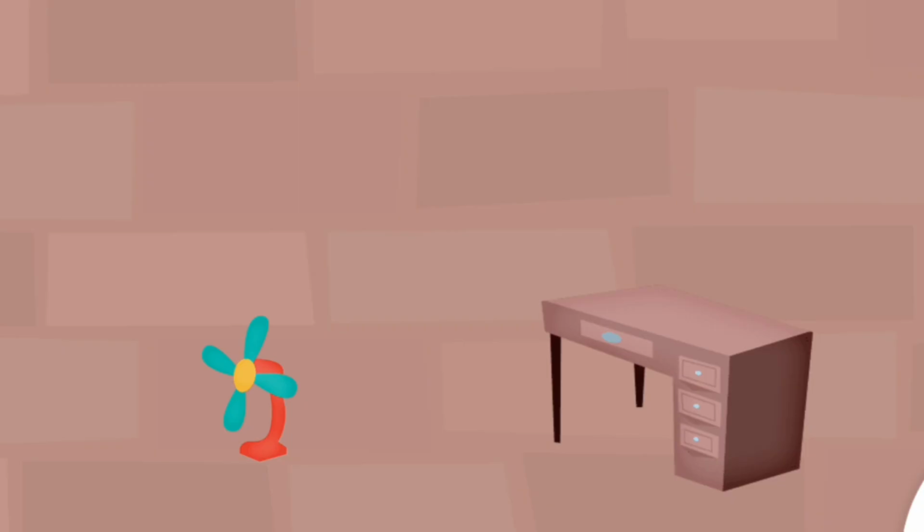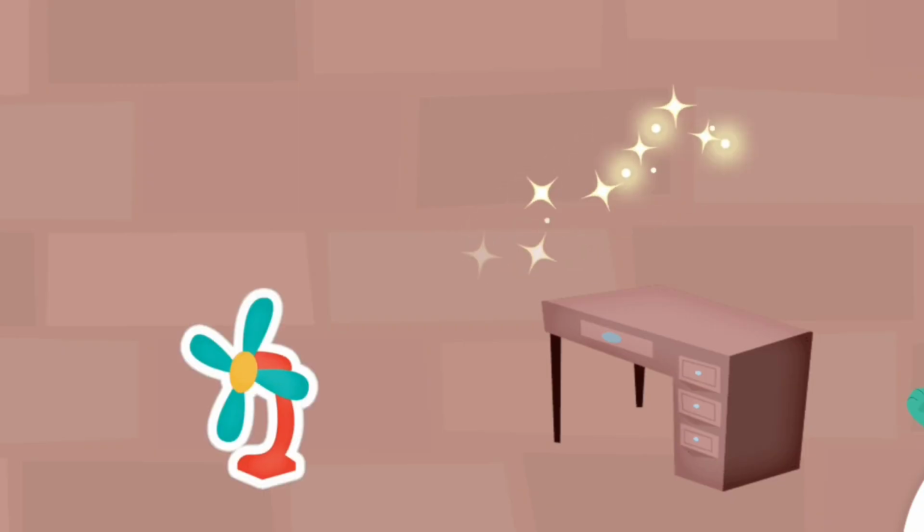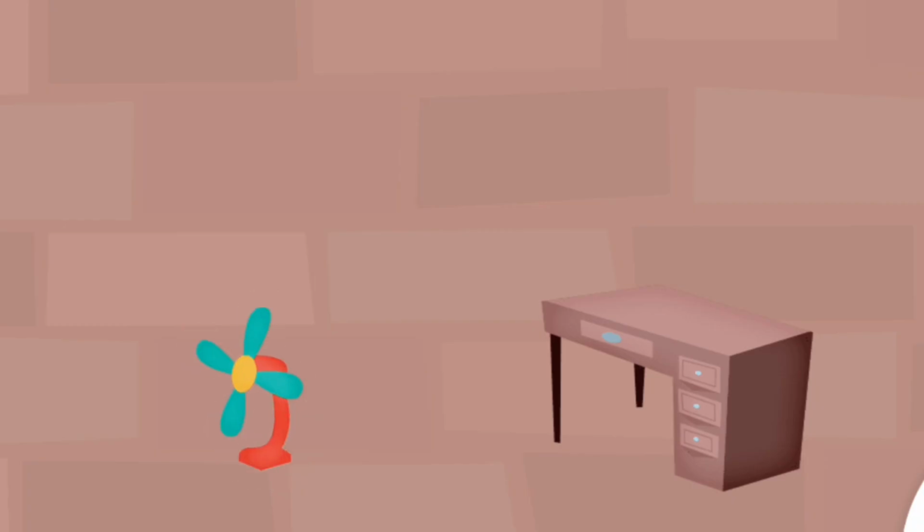There's a fan. Tap the fan. Fan. Super! Fan. Makes fan. Put the fan on the desk. Fan. You put the fan on the desk.